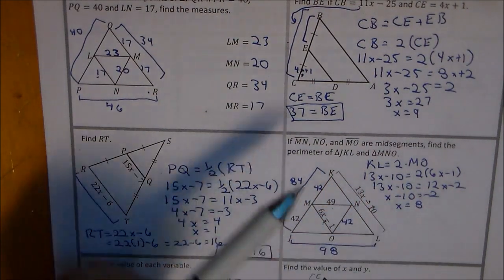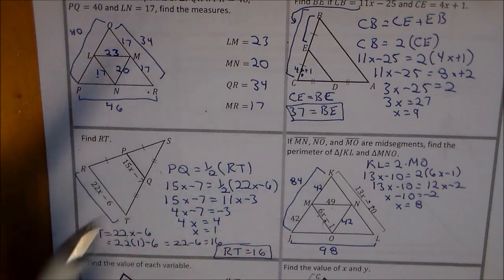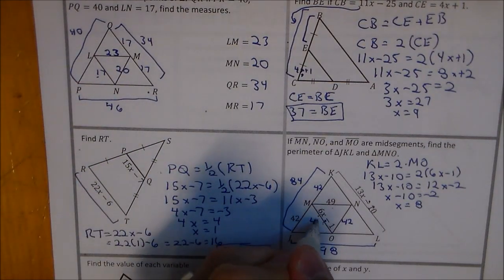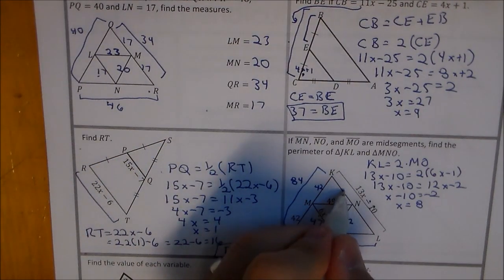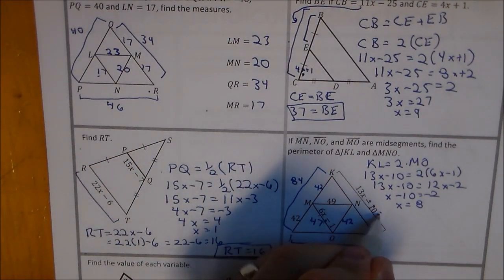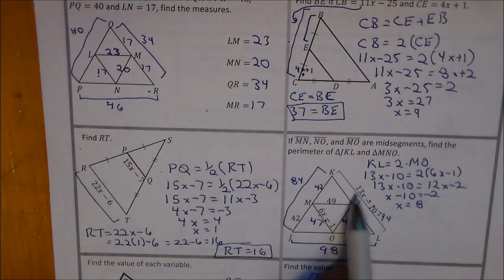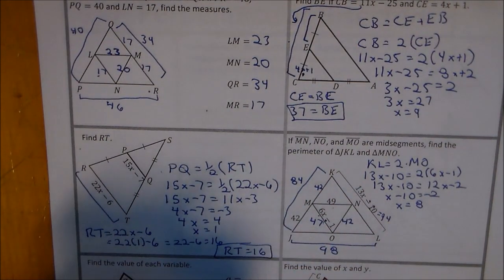We're then going to substitute that in. 6 times 8 is 48, minus 1 is 47. By doubling that, I should get 94 here for KL. And that's also 8 times 13 is 104, minus 10 is 94.